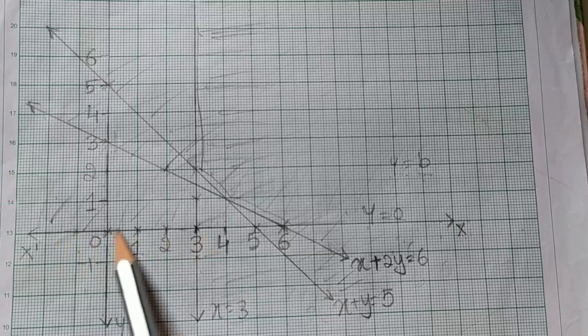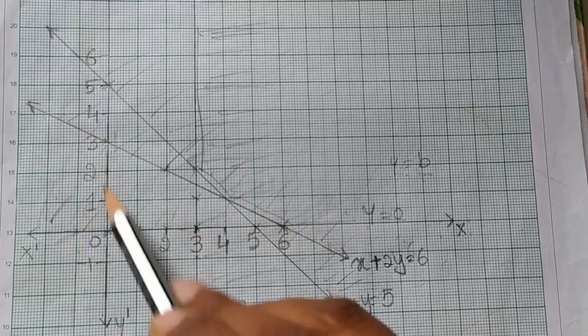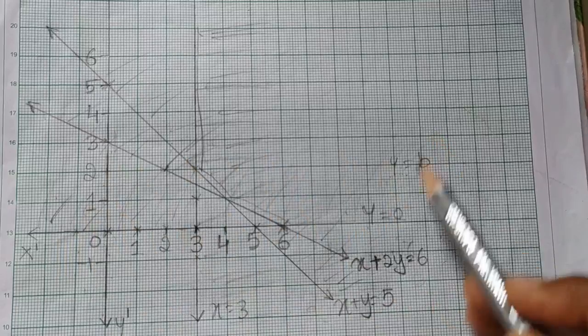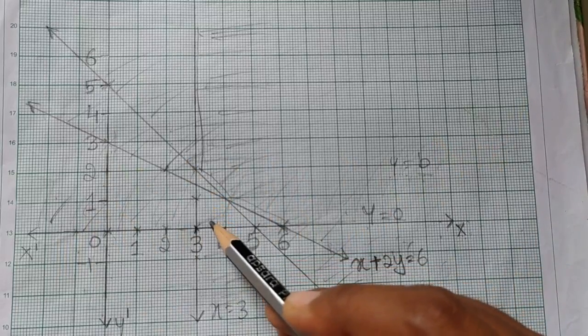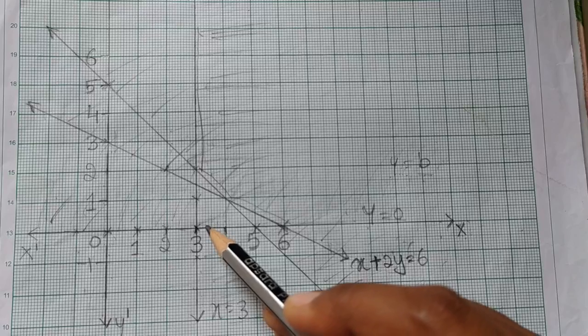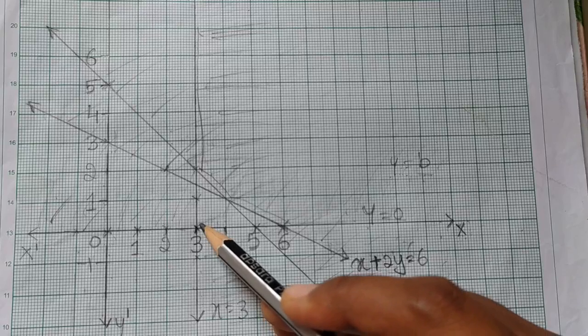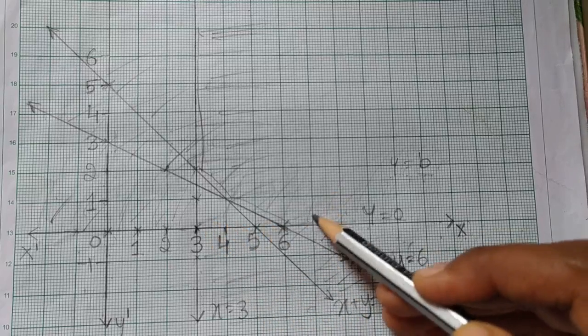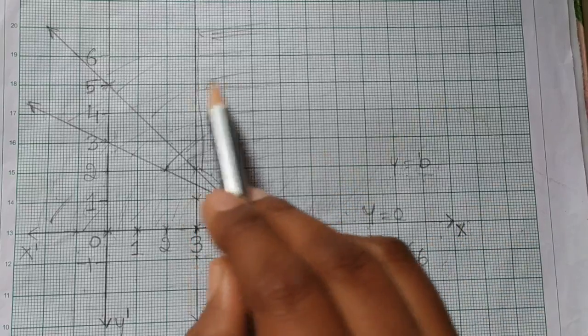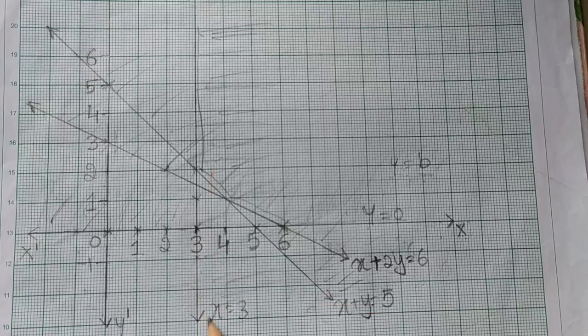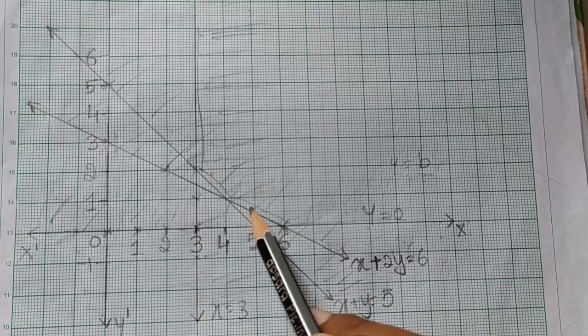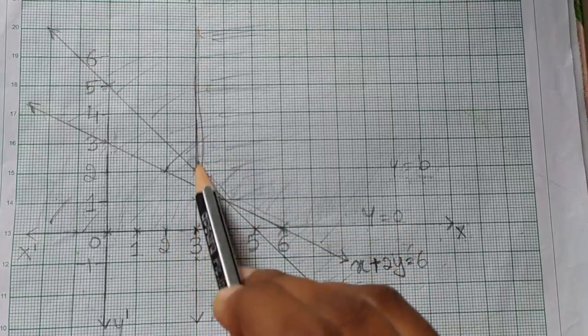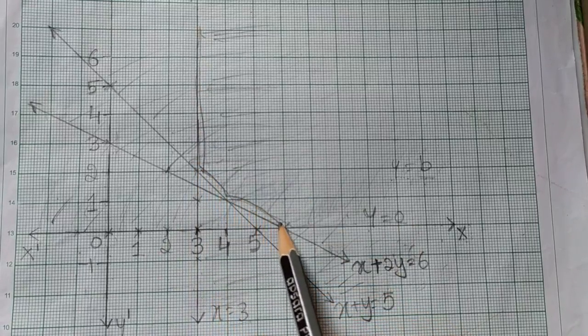And for the last inequality, y greater than or equal to 0 means above the x-axis. So the feasible region or common solution region for all the inequalities is above the x-axis, to the right side of the line x equal to 3 and above these two lines. So this is the feasible region.